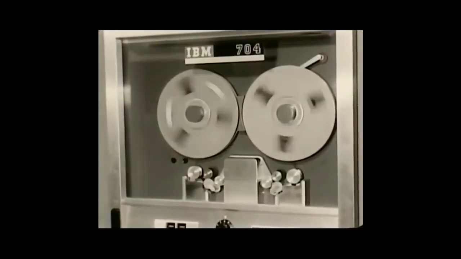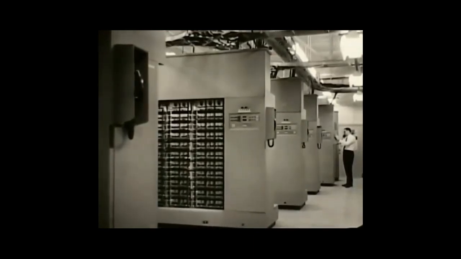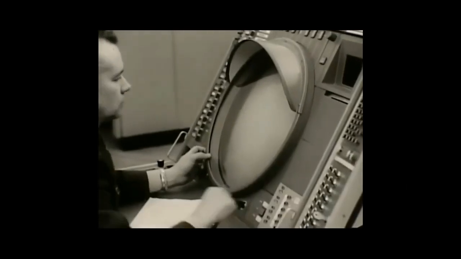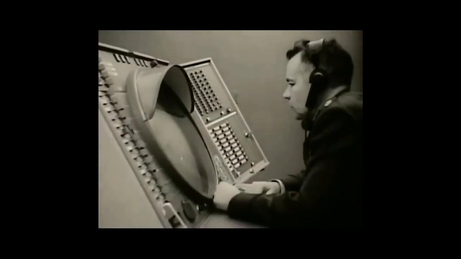In 1955, the US government's SAGE computer system utilized giant machines in various parts of the country, each containing nearly 60,000 vacuum tubes, as well as 175,000 diodes and 12,000 transistors.